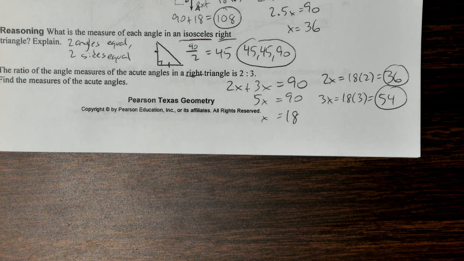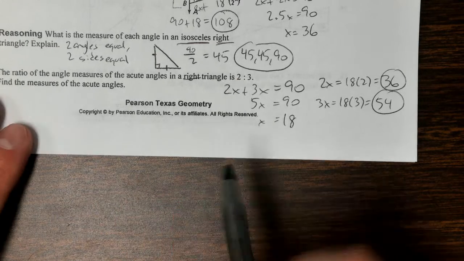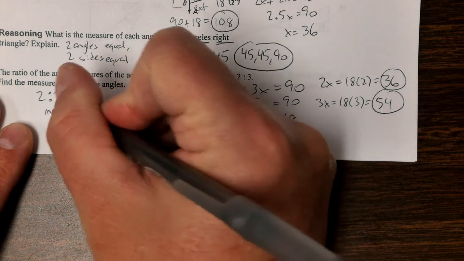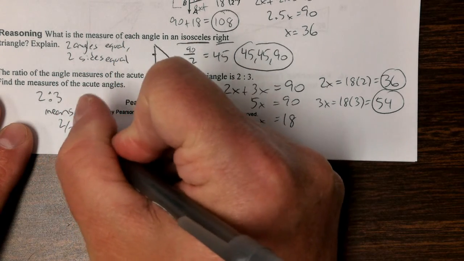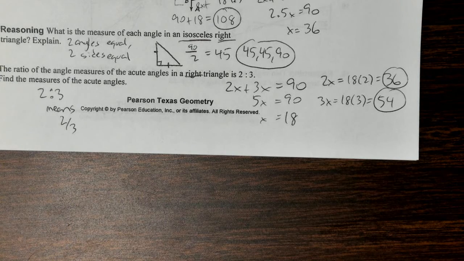Any questions on that? So remember, if you see ratio and the 2:3, this part you don't have to write. The 2:3 means 2/3. It's the ratio, it's a fraction.